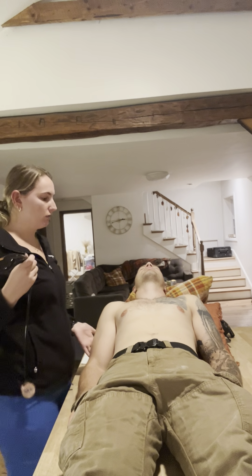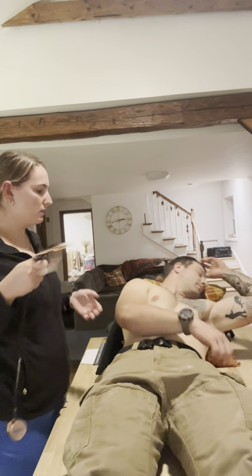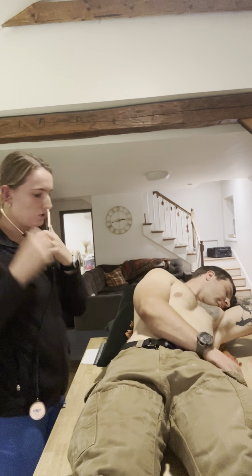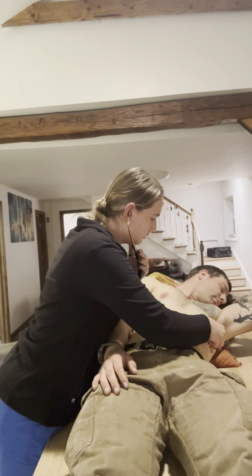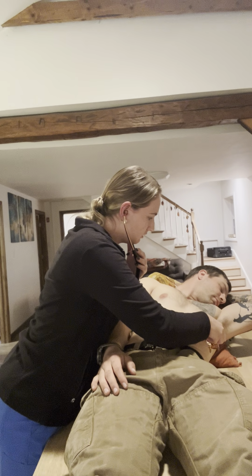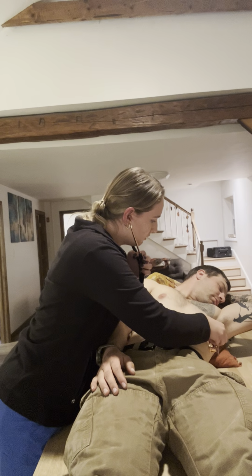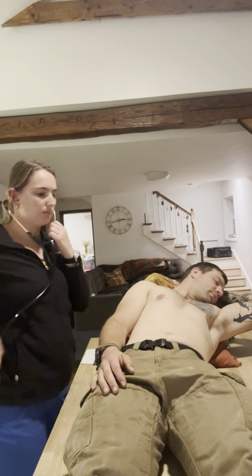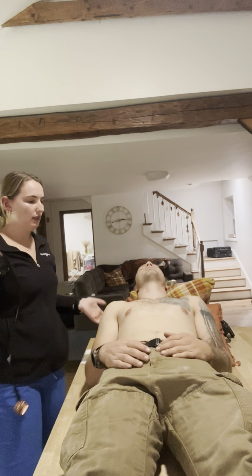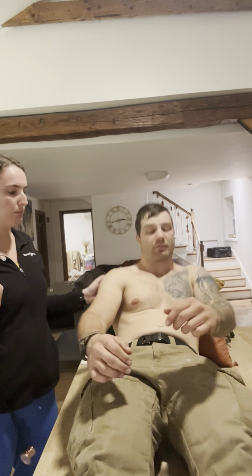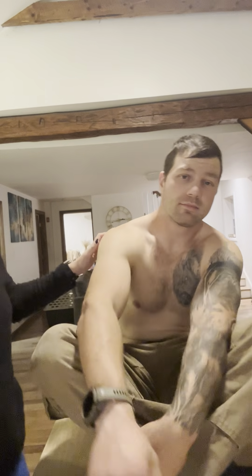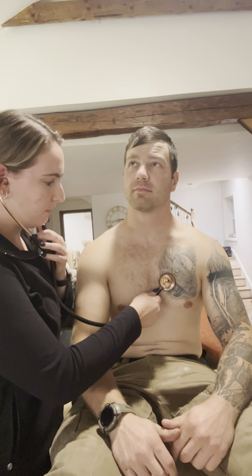So I'm just going to have the patient return to the left lateral decubitus position. Just going to listen. Normal sounding. Then I'm just going to have my patient sit up. And I'm going to listen down the left sternal border while he's exhaling with both my diaphragm and bell.